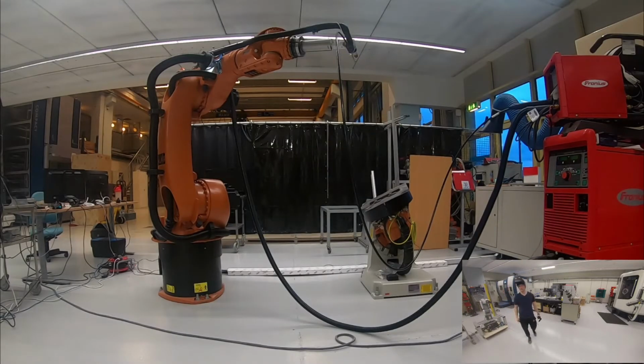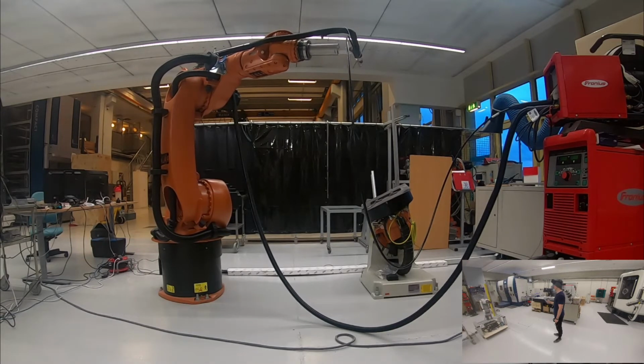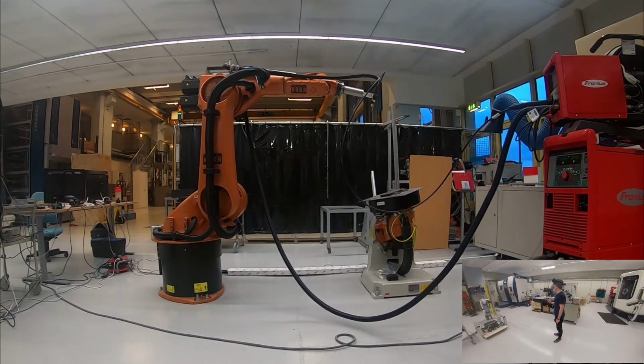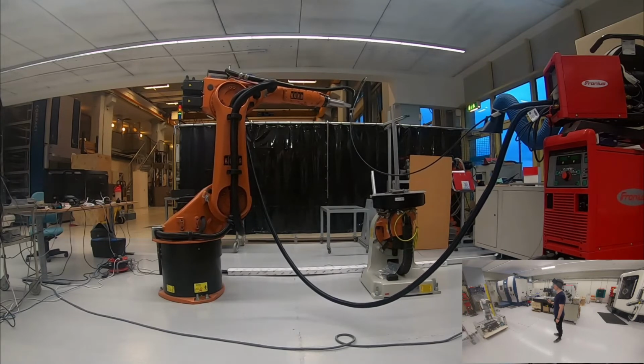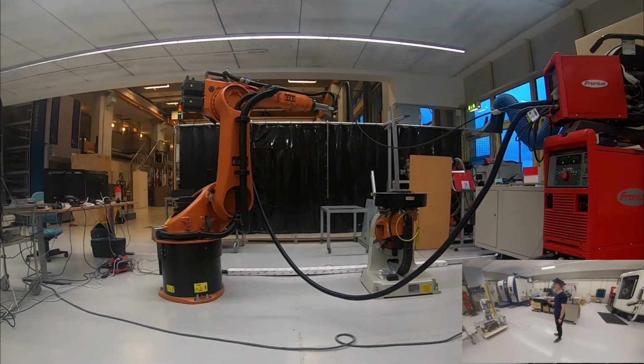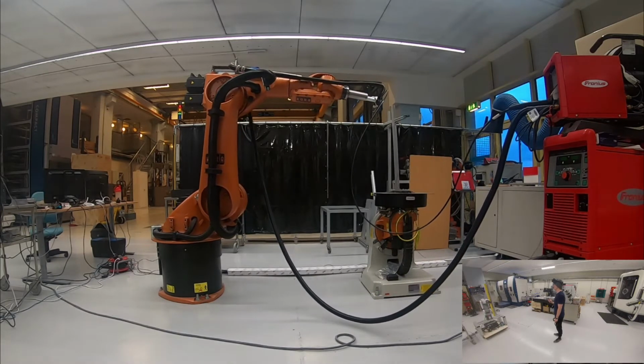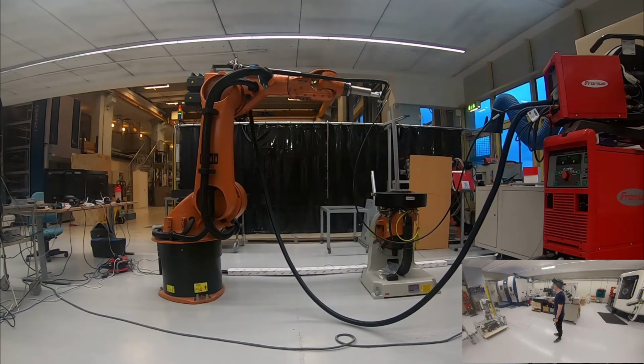And in this case, you can see me live in the right-hand corner executing the same program as I created in VR on the physical system. Being able to execute the program in VR, so in a digital environment, creates a safe method for programming and controlling a system, rather than executing it directly on the physical robot.